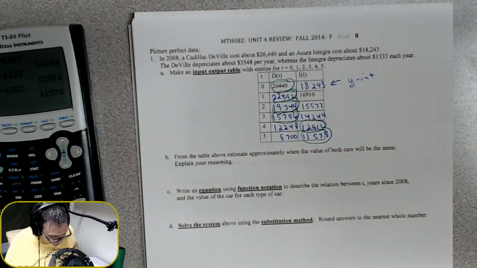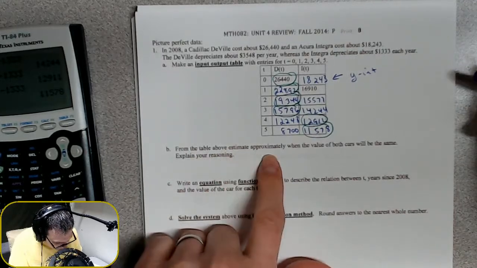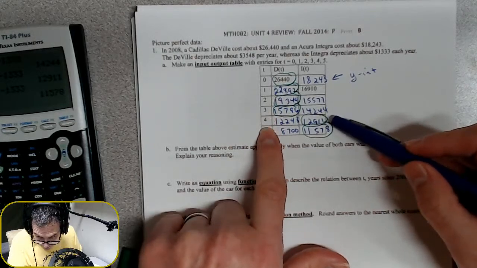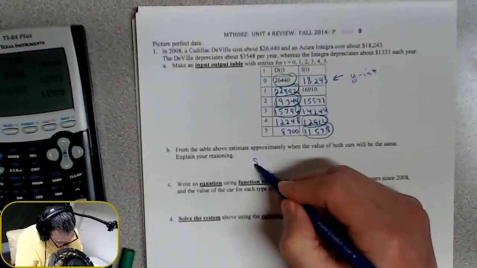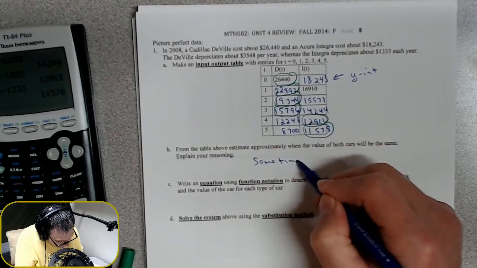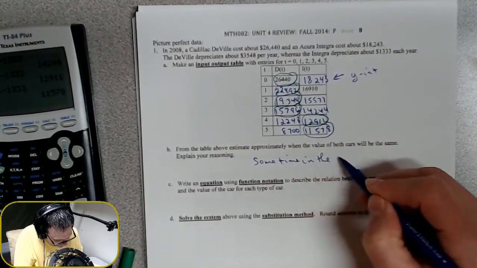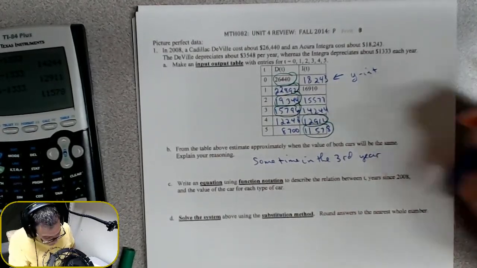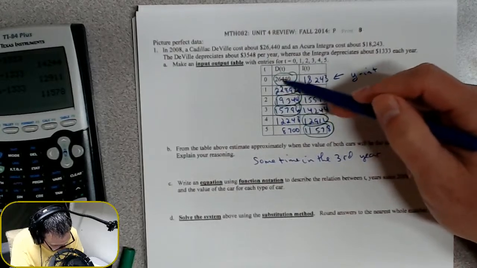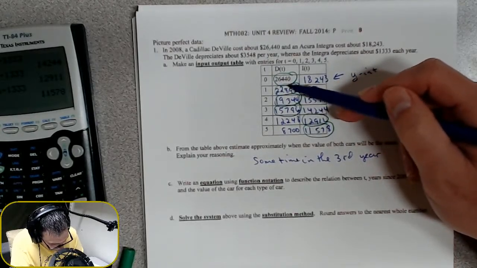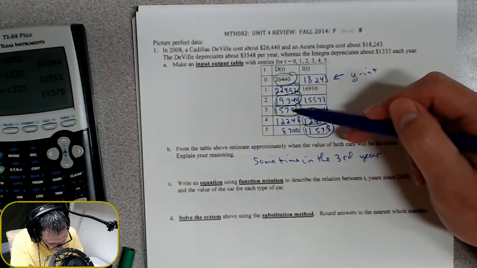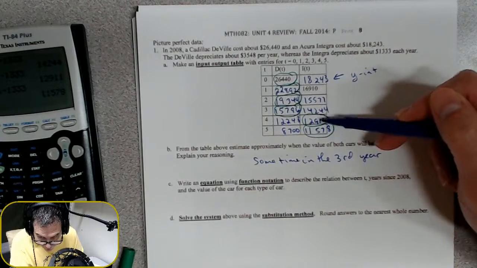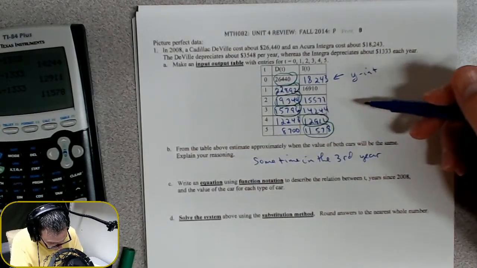Okay, so let's answer the questions. From the table above, estimate approximately when the values of both cars are the same. Well, approximately sometime in the third year. Sometime in that year, the values have to be the same because between year 0 and year 1, the DeVille's bigger, DeVille's bigger, DeVille's bigger, but then all of a sudden at year 4, the Integra is bigger. So sometime in that year, they had to have changed.